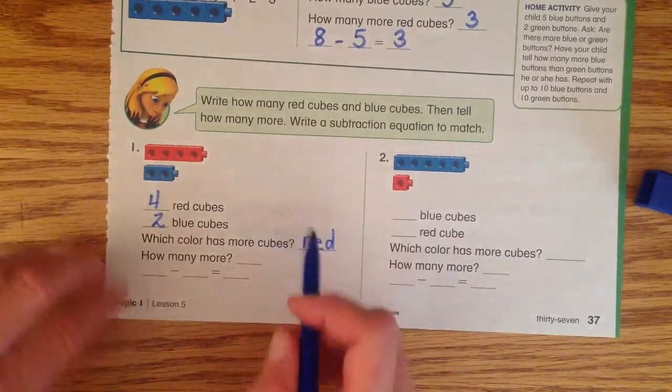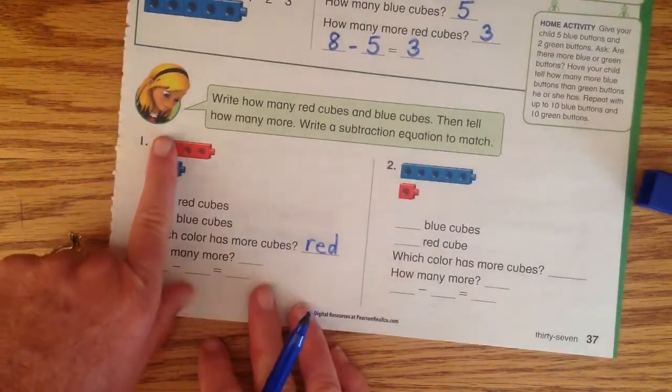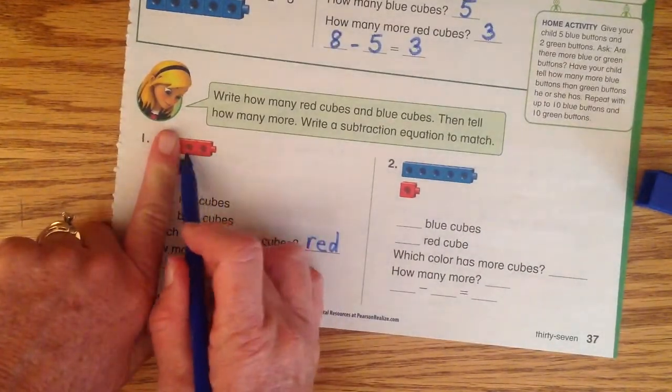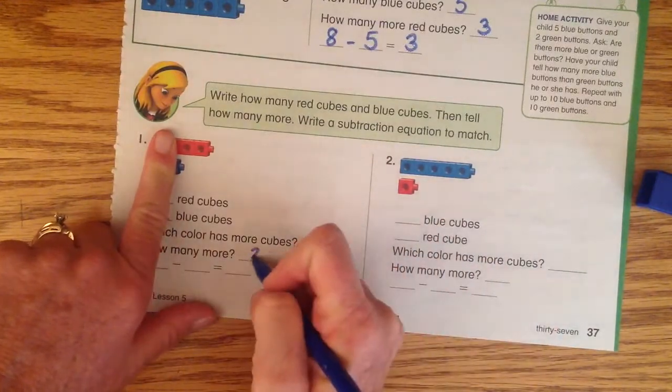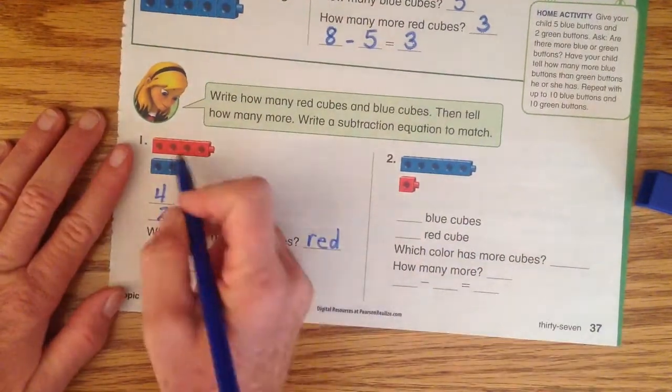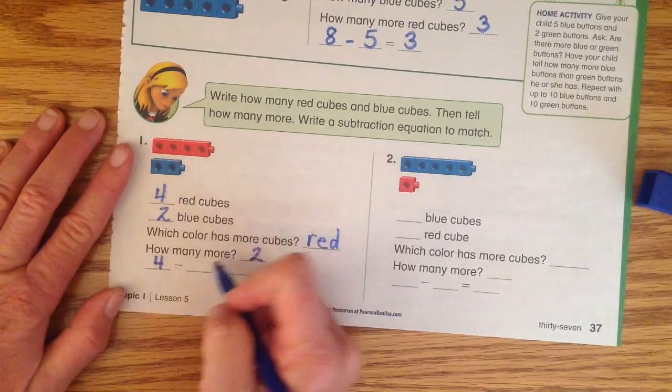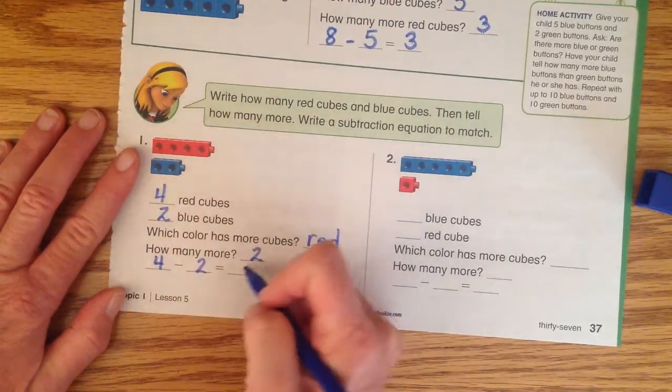How many more? So if I cover up the two that are the same, how many extras are hanging off? 2. So my equation is 4 minus 2 equals 2.